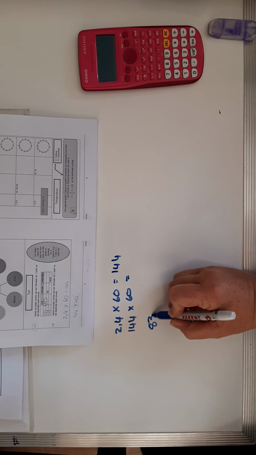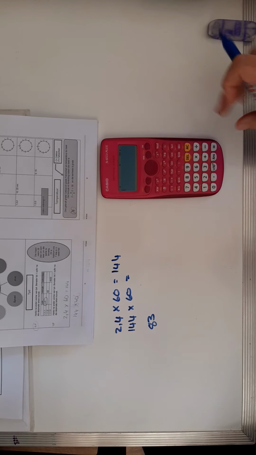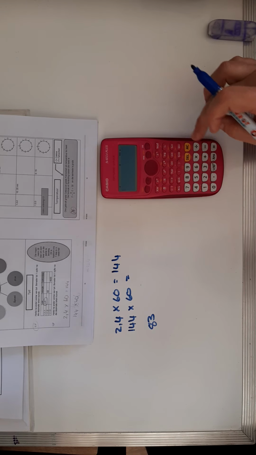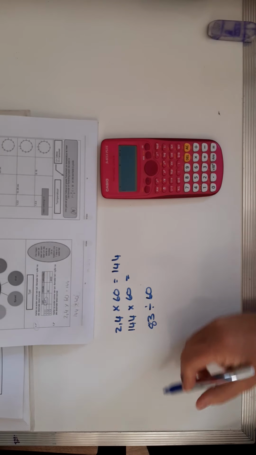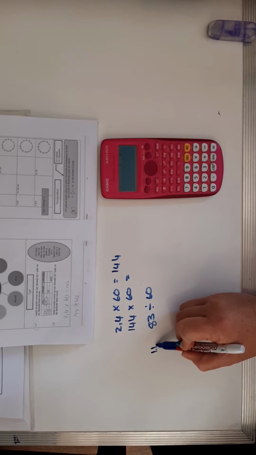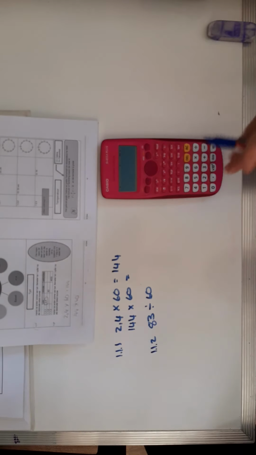83 minutes. How many hours is that? So the only thing that you can do is how many minutes is an hour. So we divide it by 60. And you get your answer. So that will be for 1.1.2, and that's 1.1.1. Just fill in all the blanks.